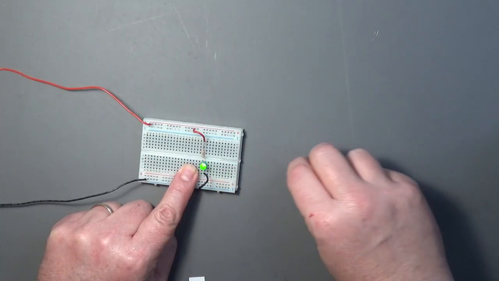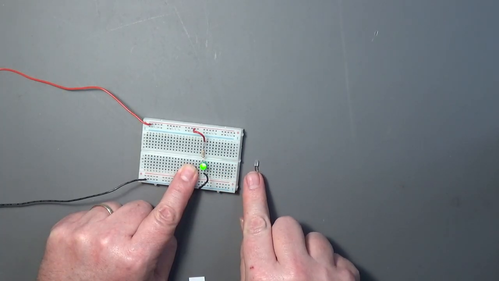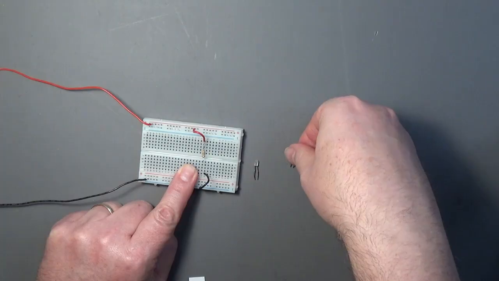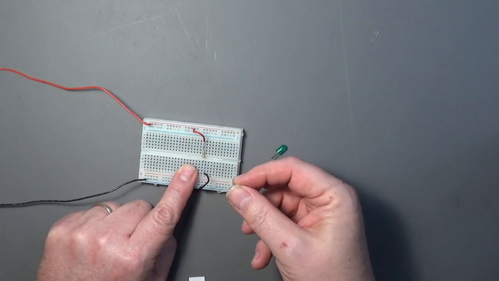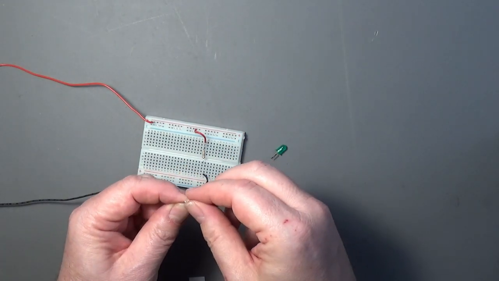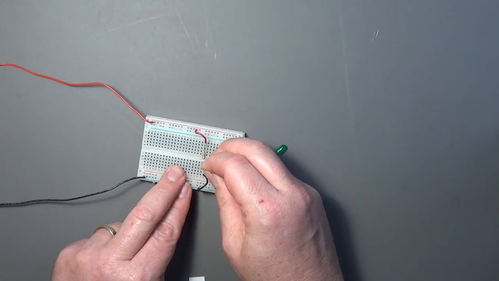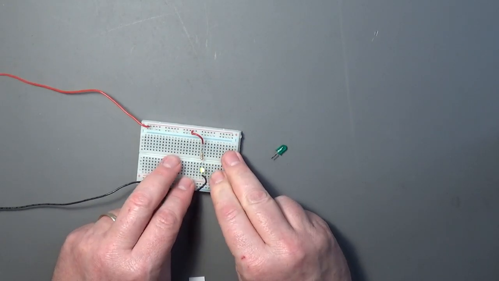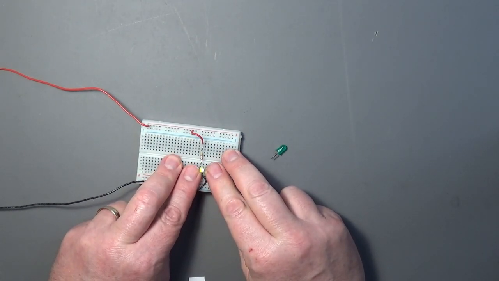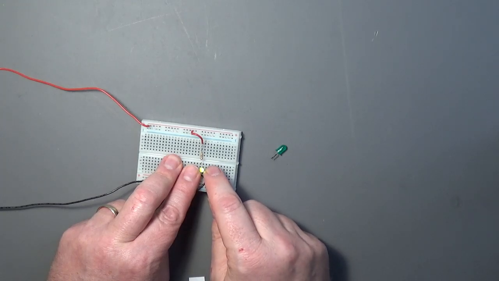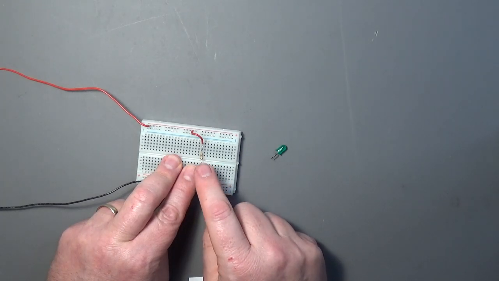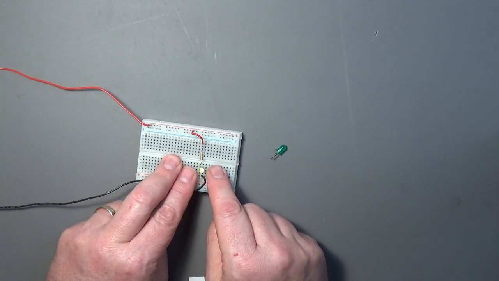Now we also have another LED here, because they come in different shapes and sizes and colors. And this one is interesting because there's actually two little LEDs inside this guy. So if I plug them in one way here, we get a green light, and that means that the green LED that's inside here is forward biased. The other LED that's in here is reverse biased and it's not turning on.